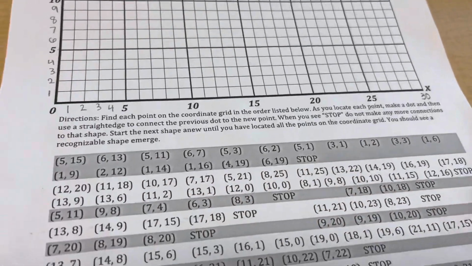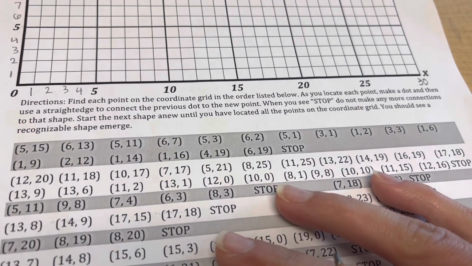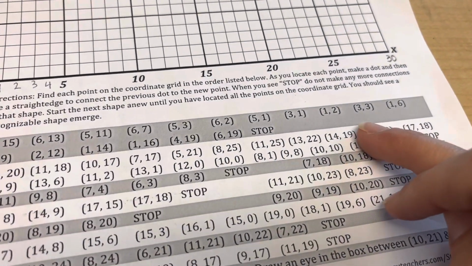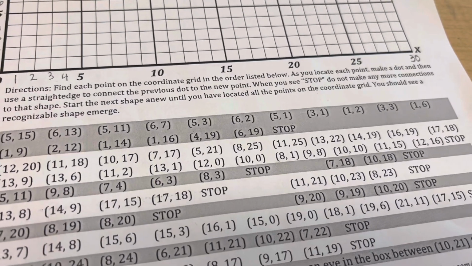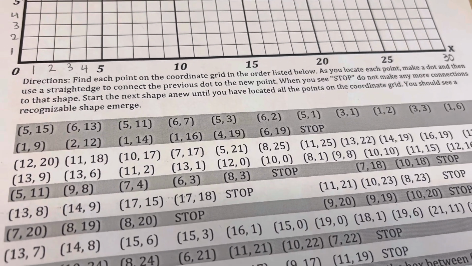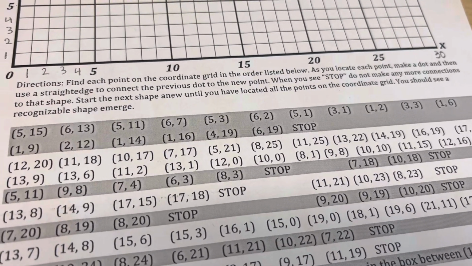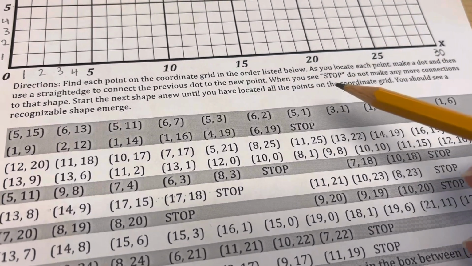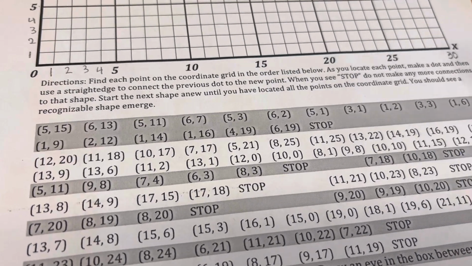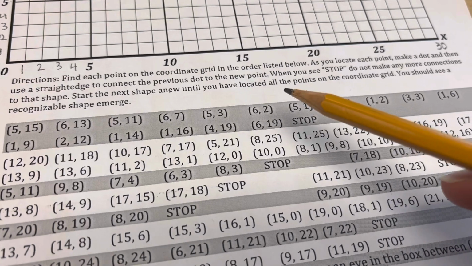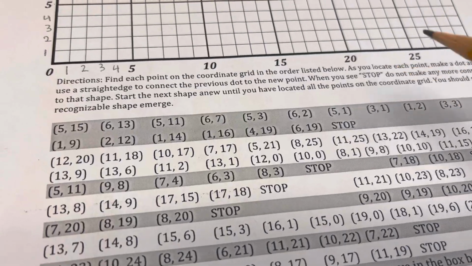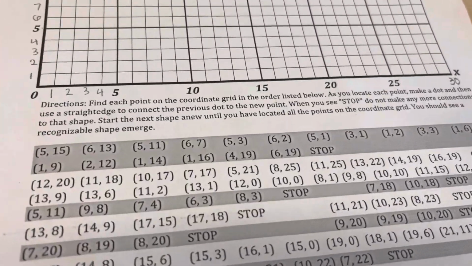The way that this works, it says find each point on the coordinate grid in the order listed below, which means you have to move across and do each little section one at a time. As you locate each point, make a dot, and then use a straight edge, a ruler, the side of your notebook, something. I'll have some rulers out, to connect the previous dot to the new point. When you see stop, do not make any more connections to that shape. Start the next shape anew, which is just new, start over, until you've located all the points on the coordinate grid. You should see a recognizable shape emerge, which means by the end, it should look like something.